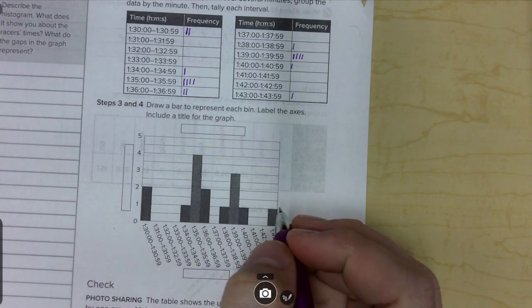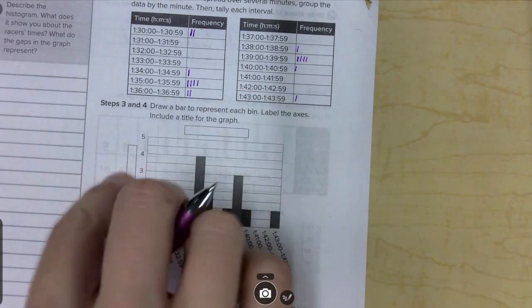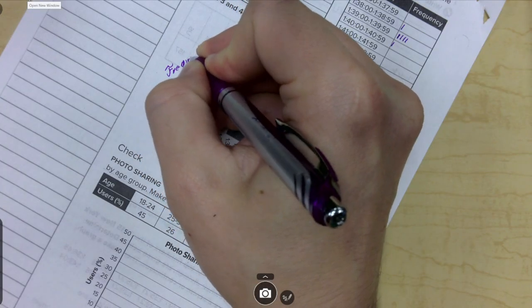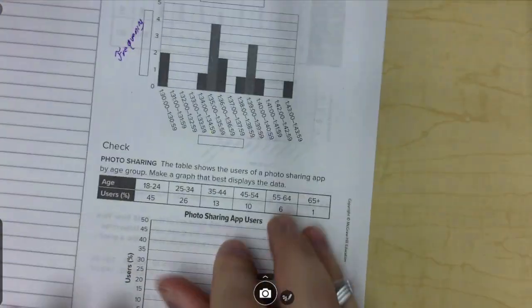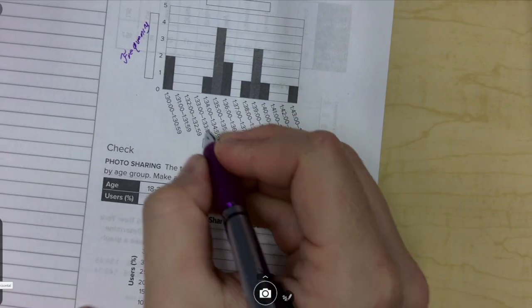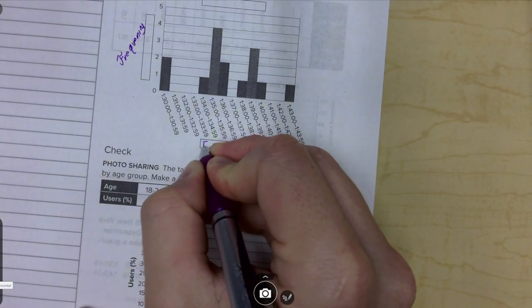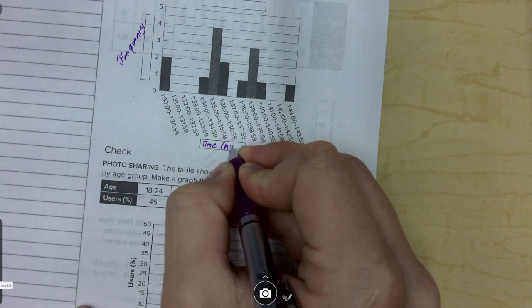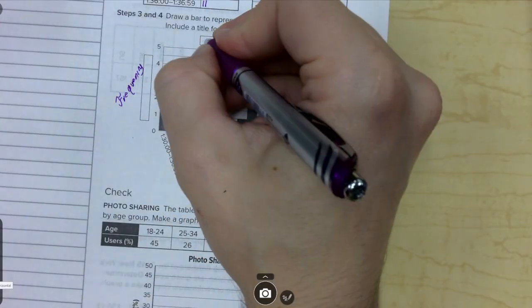Draw a bar to represent each bin. Label the axis to include a title for the graph. All right, so here they did the bars for us. So over here, this is the frequency. This is time. HMS. And we'll call this run times.